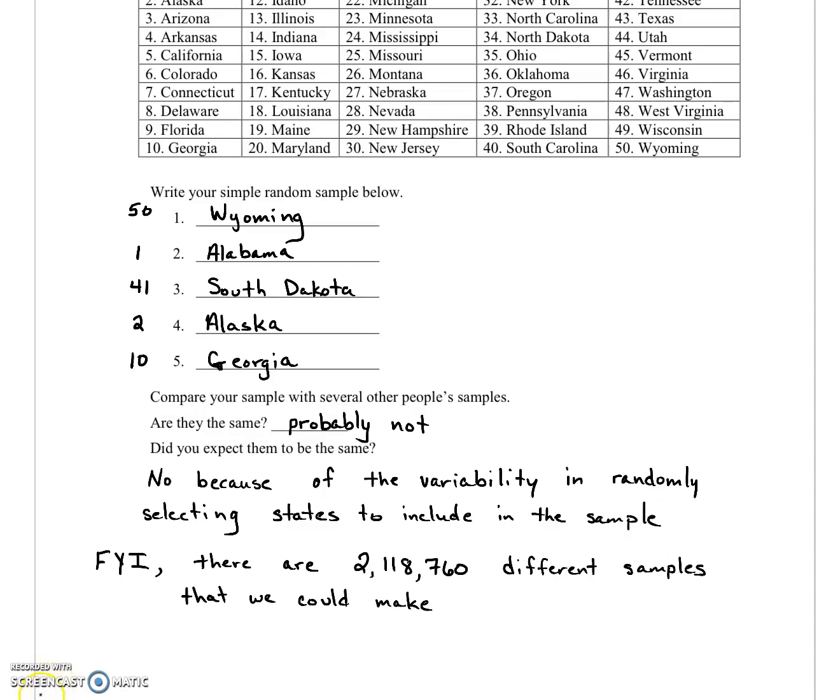Anyway, that's enough about simple random samples. In section 1.4 and the next video, we'll talk about other methods of sampling.